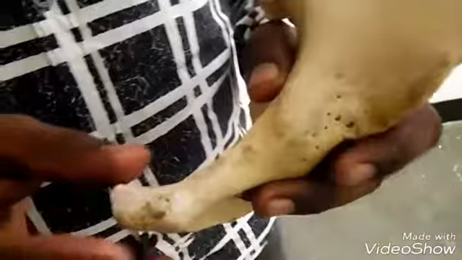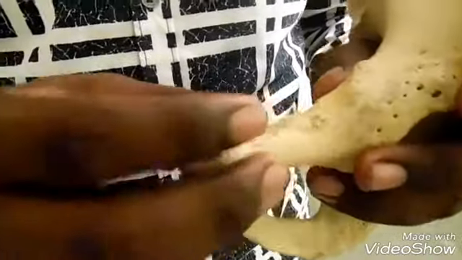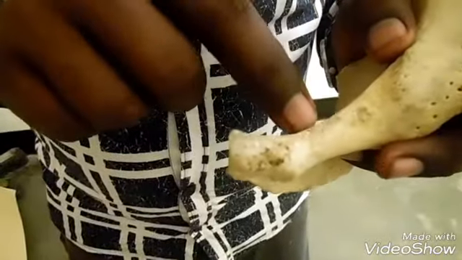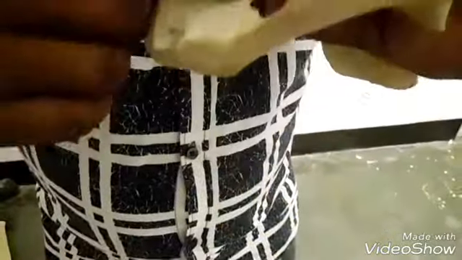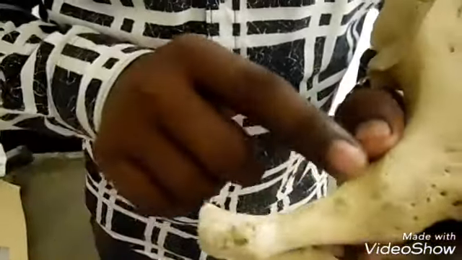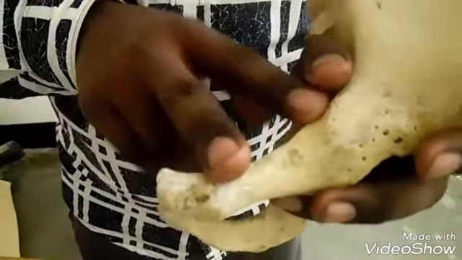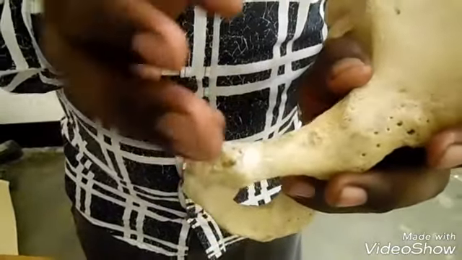Now let's talk about the rami of the pubis, that is the superior pubic ramus. It has three borders: the pectineal line, the obturator crest and the inferior border, and three surfaces: the pectineal surface, the obturator surface, and the pelvic surface. Let's talk about the attachments of the pectineal line. According to the attachment it is divided into two parts: the lateral part and the medial part.